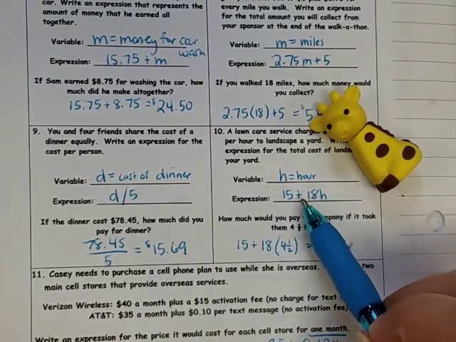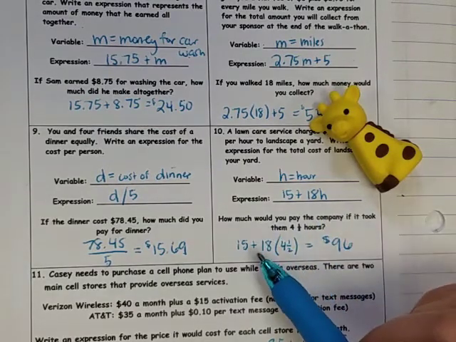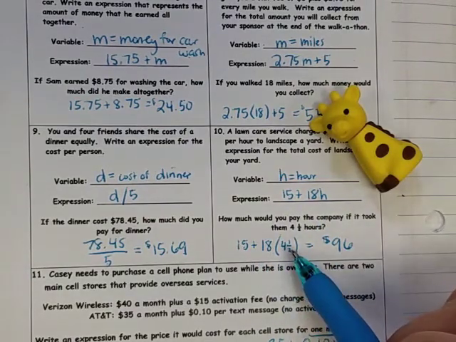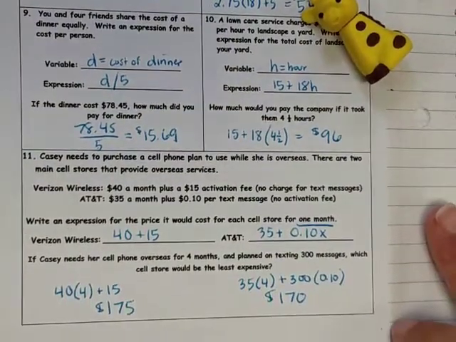Number 10, $15 plus $18 per hour. And then when you use 4.5 hours for your H, you got $96 to answer that question.